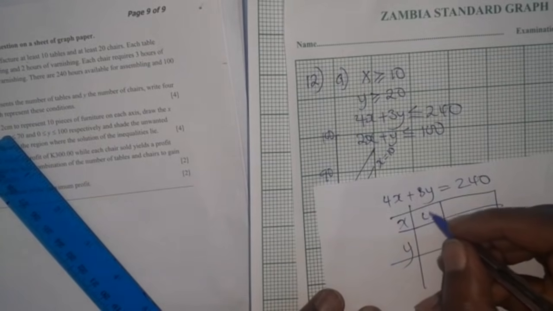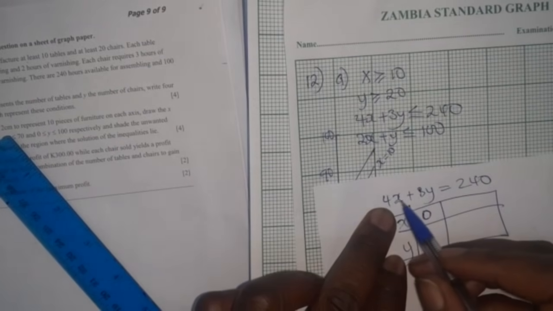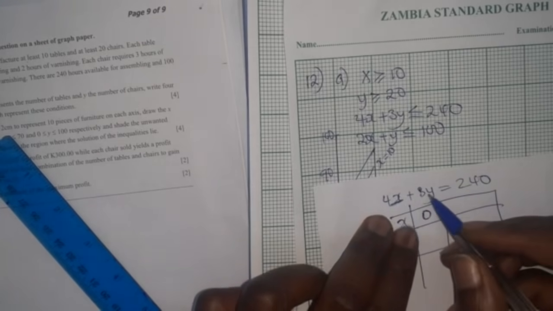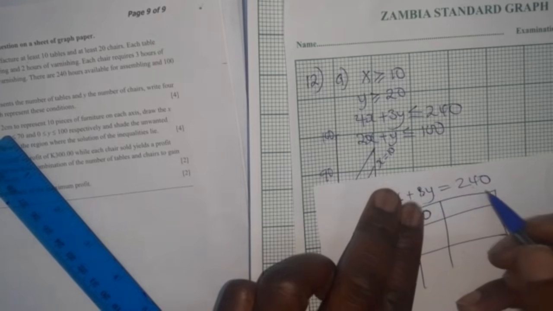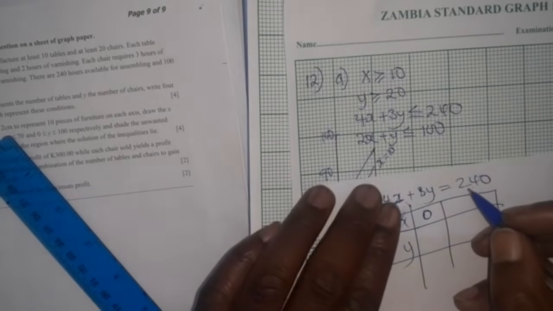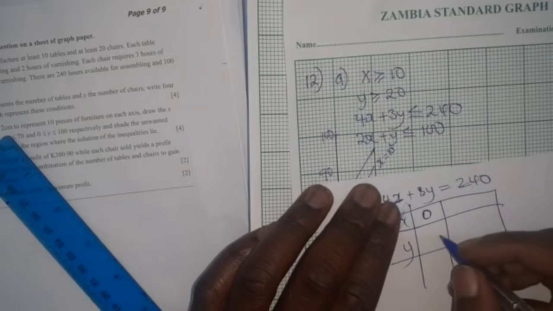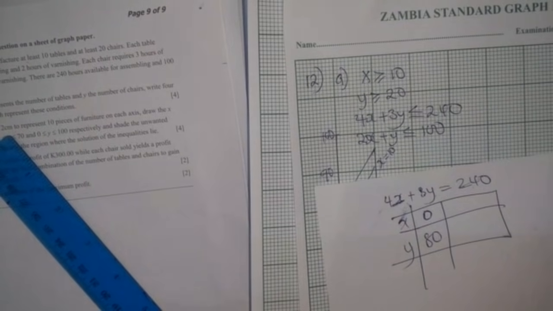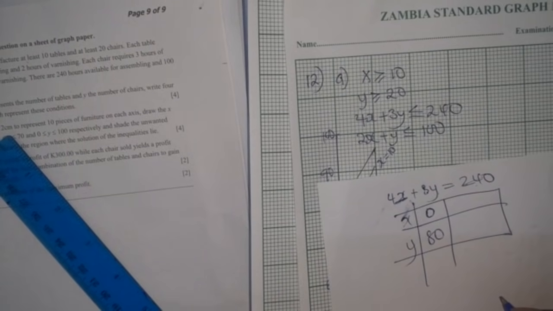So when x equals 0, meaning this part is 0 here, isn't it? So we're going to have 3y equals 240. So you need to divide. 3 into 240, what do you get? This will give us 80, isn't it? So we get 80 here.